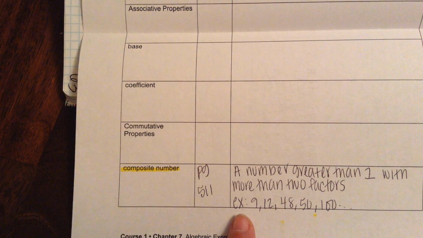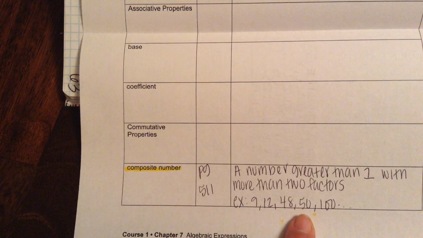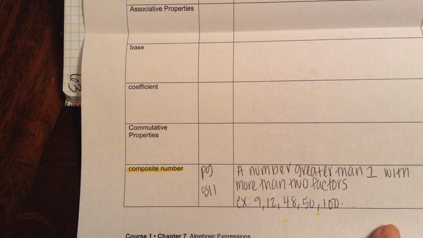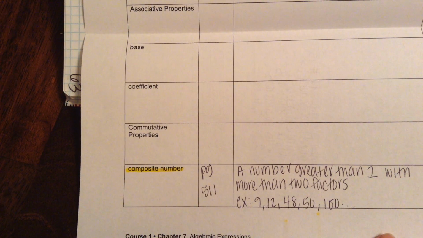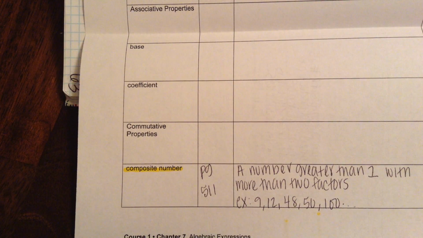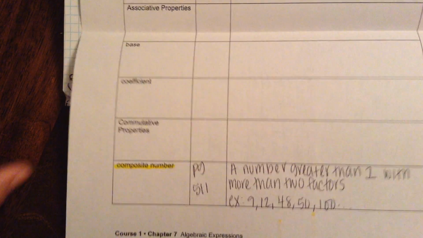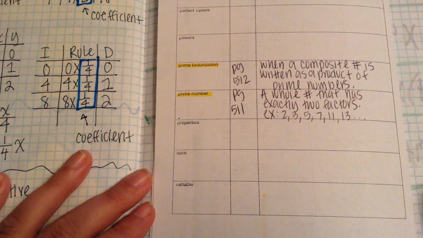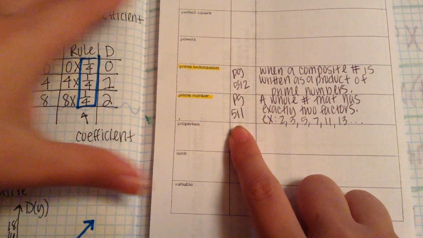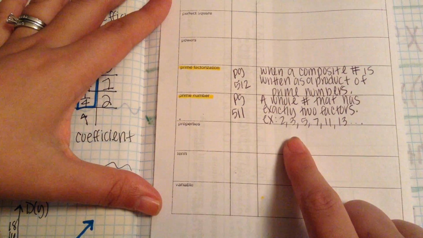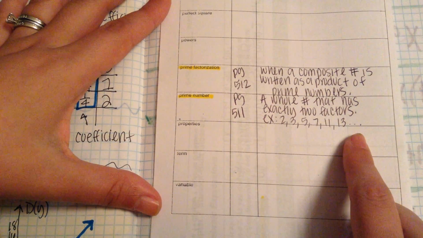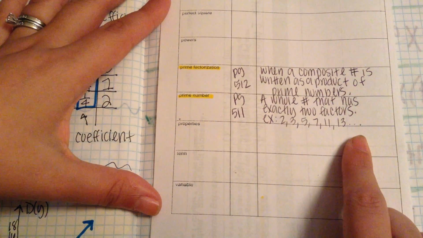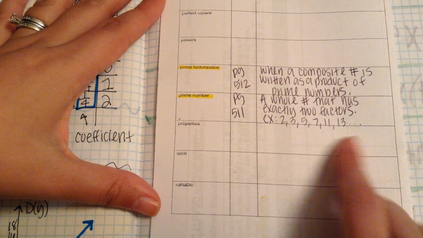Okay, so here are some examples: 9, 12, 48, 50, 100, and there's a longer list, so it's going to keep going and going and going. Okay, now the second vocabulary word that we're going to be talking about is a prime number. Okay, and prime numbers are whole numbers that have exactly 2 factors. Okay, no more than 2.